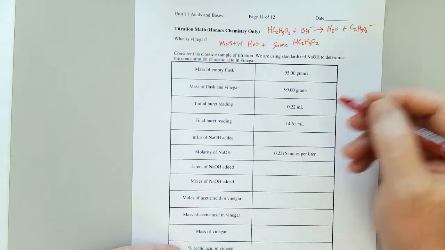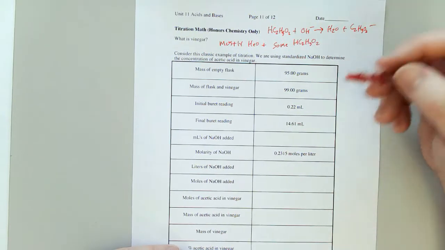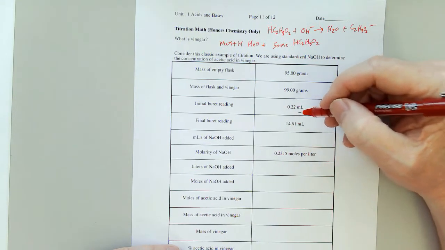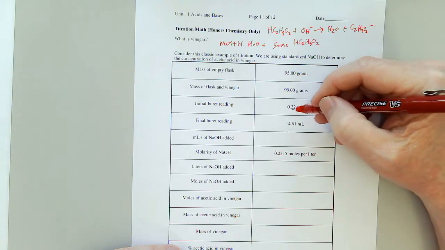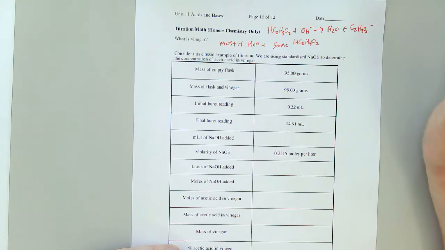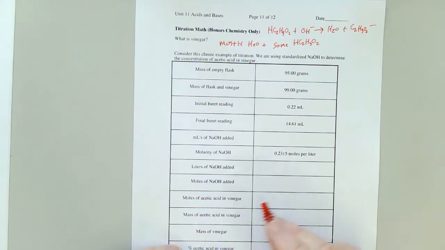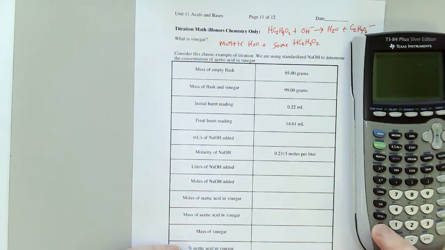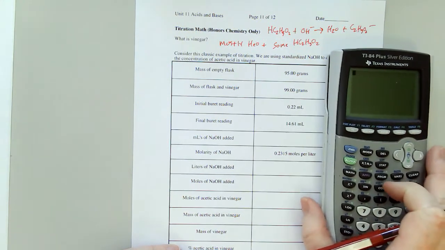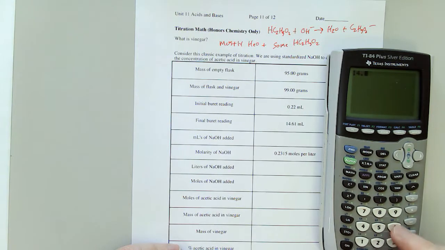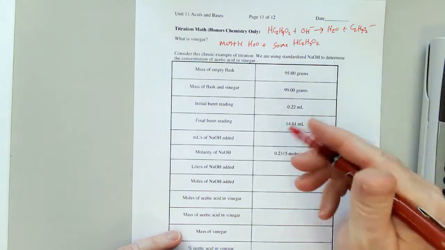The burette initially was at 0.22 milliliters, and if you're writing down a volume with a burette and it doesn't go to 2 places after the decimal, it's automatically wrong. The final burette reading. Now, how do we figure out the milliliters of NaOH added? Well, that's pretty simple. All we've got to do here is take the 14.61, the final volume, minus 0.22, which is the initial volume, and we get 14.39 milliliters.